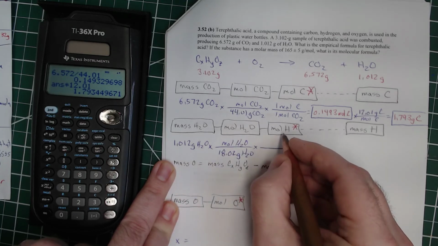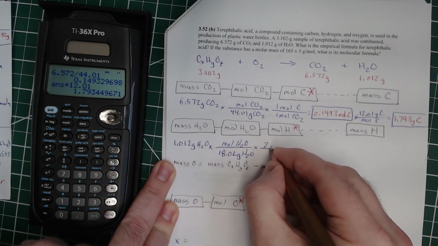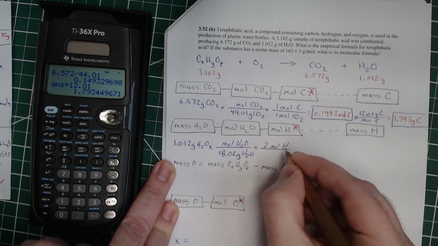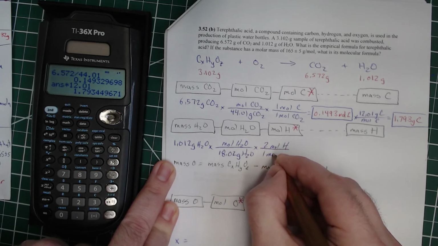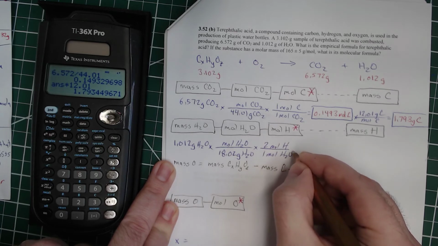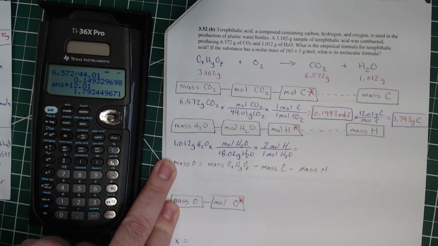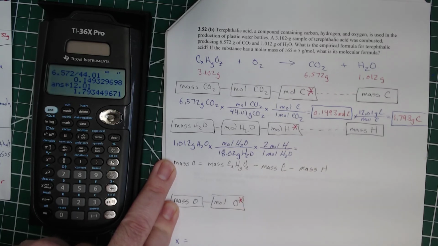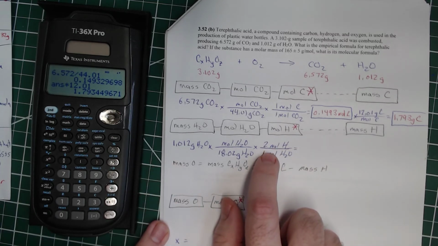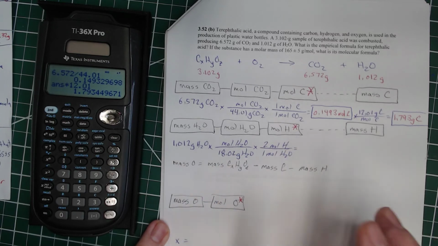And for hydrogen, we've got 2 moles of hydrogen per 1 mole of H2O. Again, that's because there are 2 hydrogens in every water molecule.